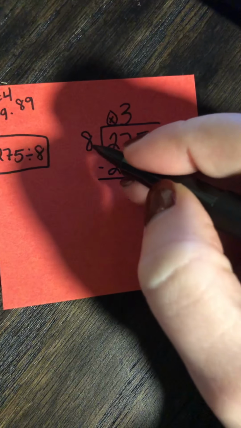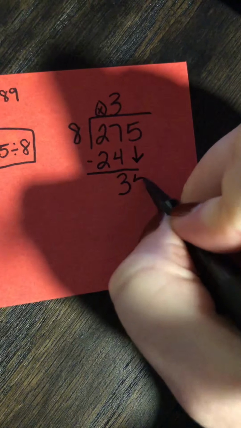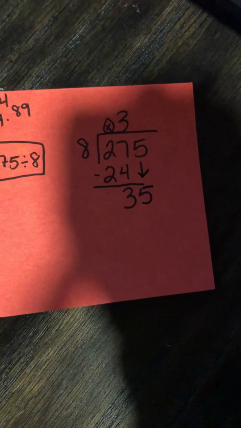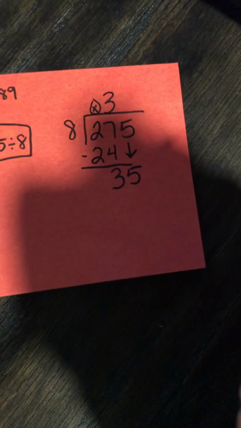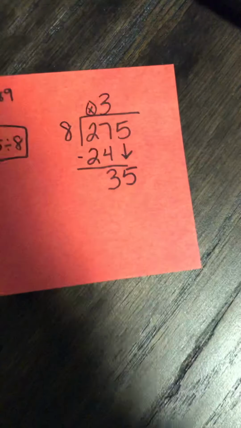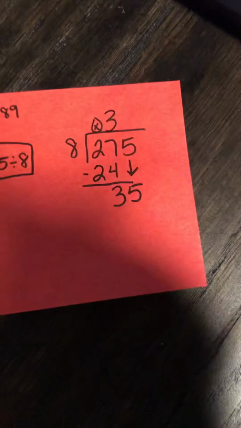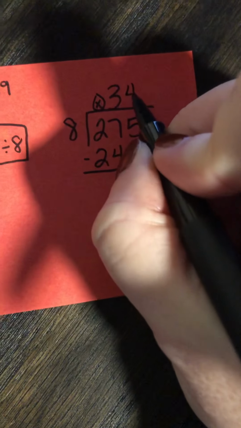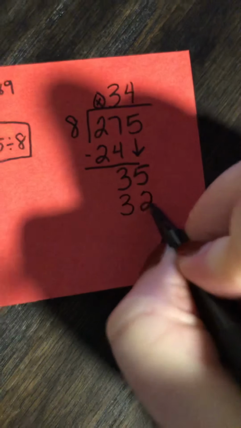Because 3 is less than 8, I know that I'm good, and I bring down my 5. Now, how many times does 8 go into 35 without going over? Well, nothing times 8 is going to equal 35, so I have to get as close as I can, which would be 4, because 4 times 8 is 32. So I write my 4 up top, and then I multiply. 4 times 8 is 32.